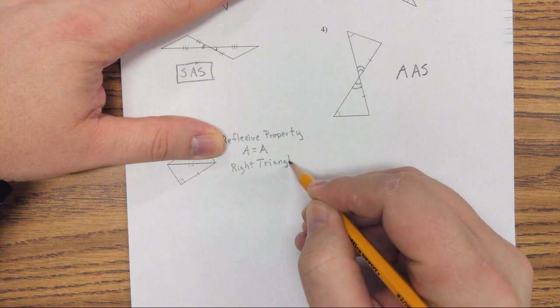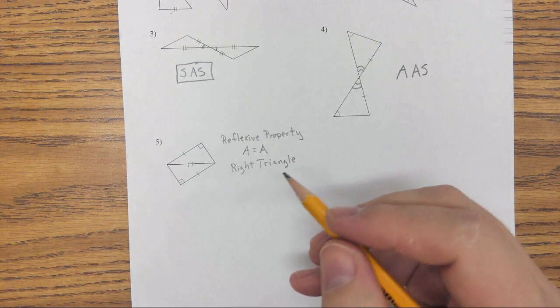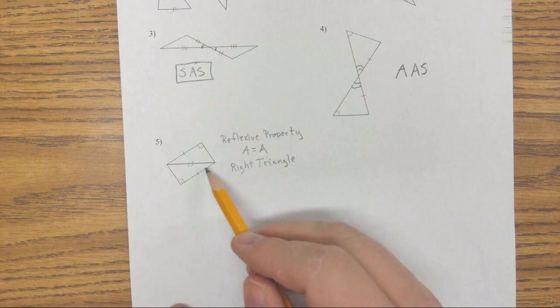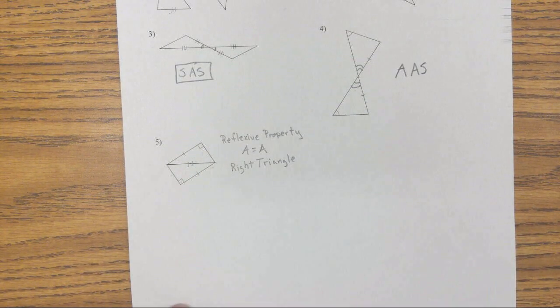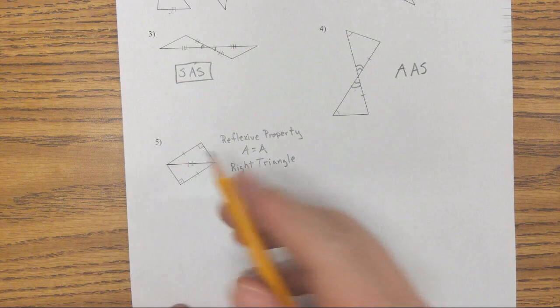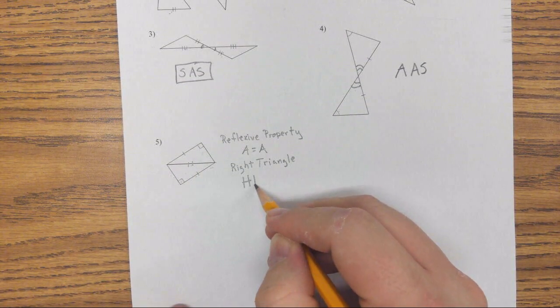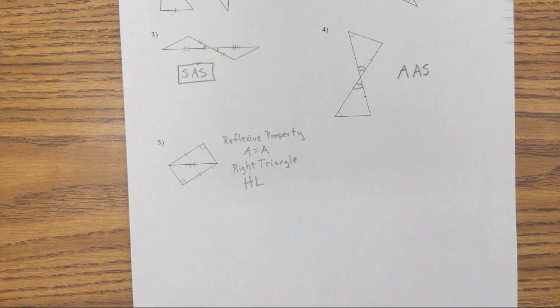If it wasn't a right triangle, then we couldn't do the congruence. But this is a leg, and this is a hypotenuse that are congruent in both triangles. So this triangle is congruent by hypotenuse leg. Okay?